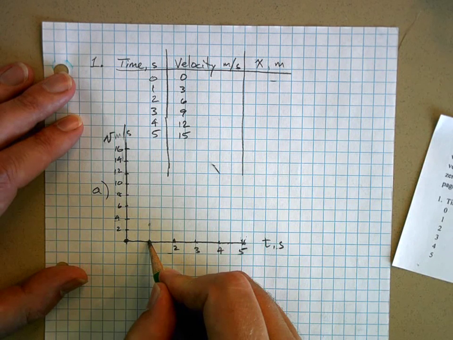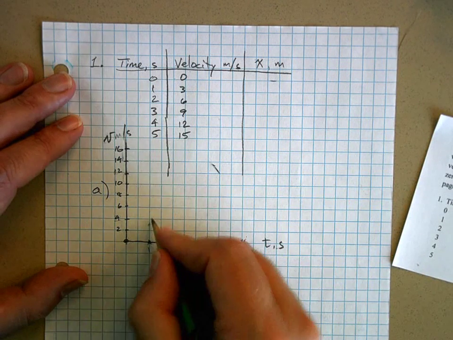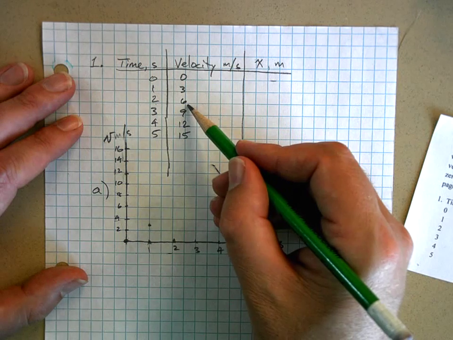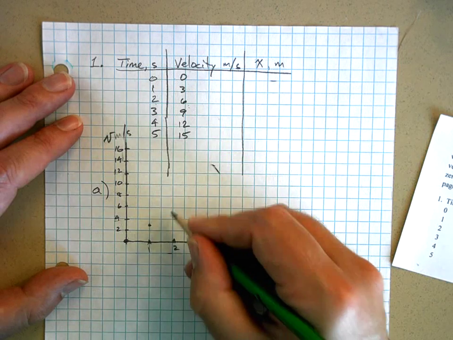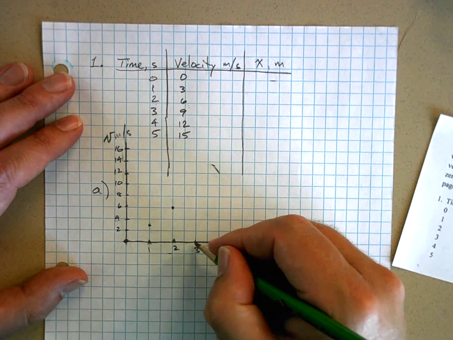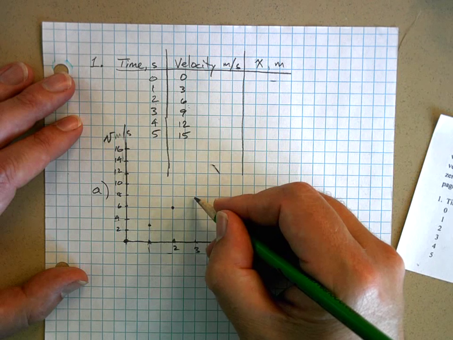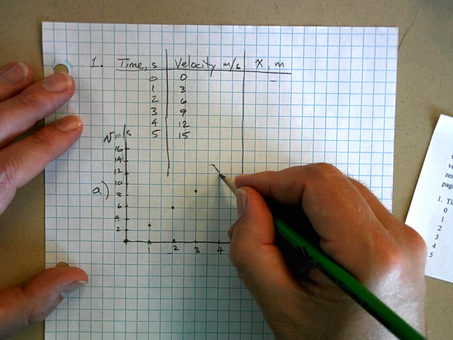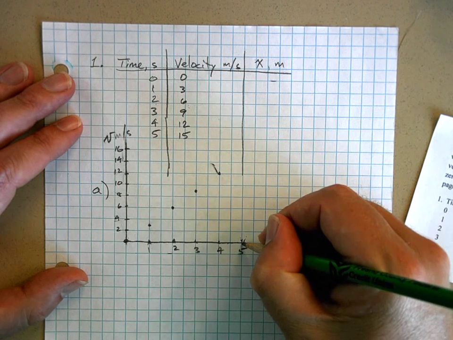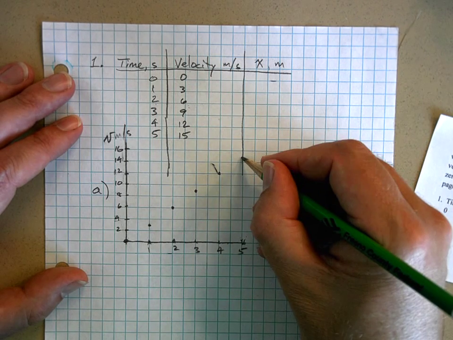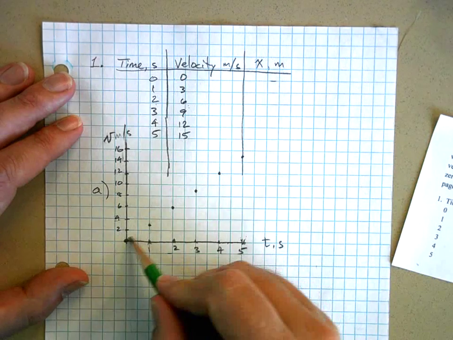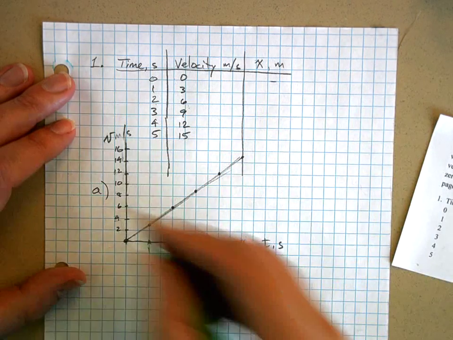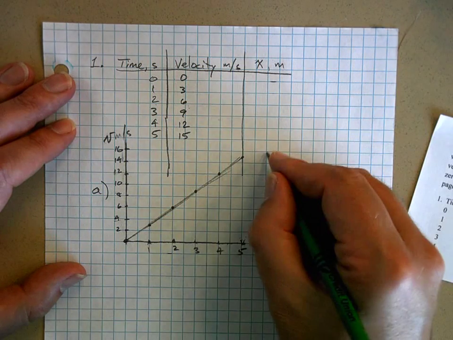So at 1 second, it'll be 3. So I plotted that right. At 2 seconds, it'll be 6. And you can see this is going to line up nicely. At 3, it's going to be 9. At 4, it's going to be 12. And then at 5, it's going to be 15. So 15 will be right there. And we just connect all those data with a straight line. So that's part A.